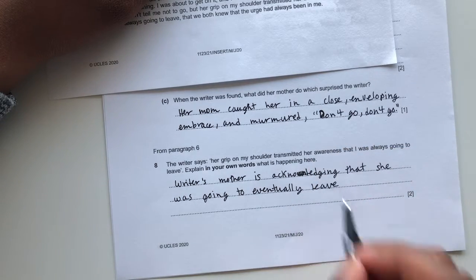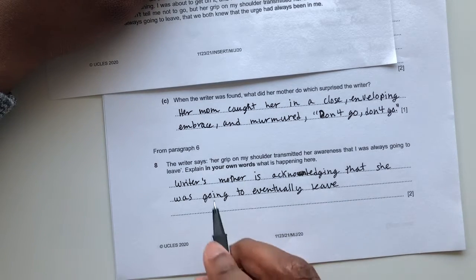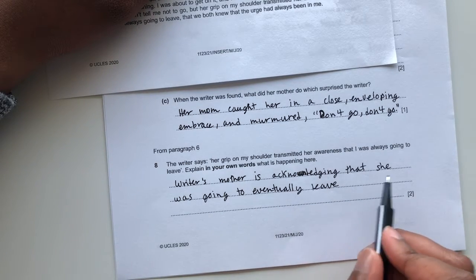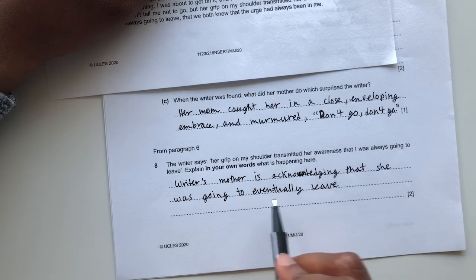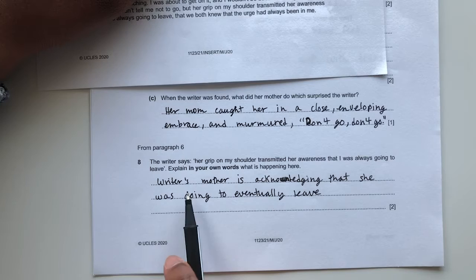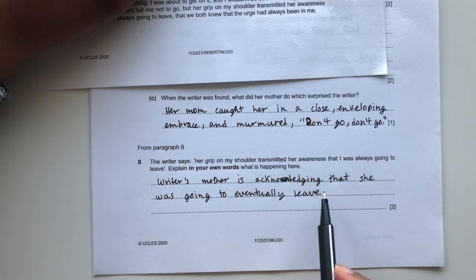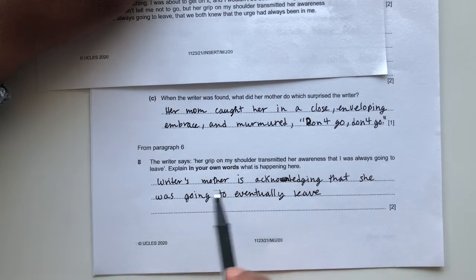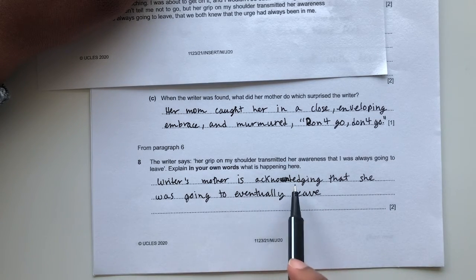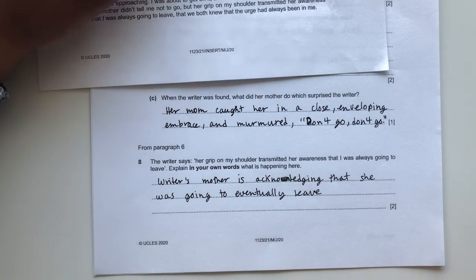I really butchered this word, but it's acknowledging. Okay, so the writer's mother is acknowledging that she was going to eventually leave. Another way you could say this is the writer's mother is realizing that her daughter would always leave, or she is understanding that she was going to eventually leave.